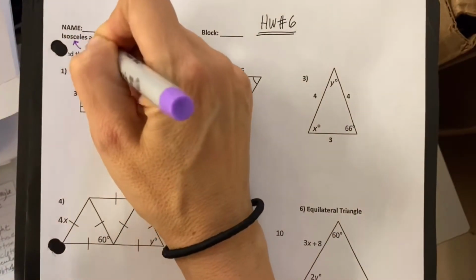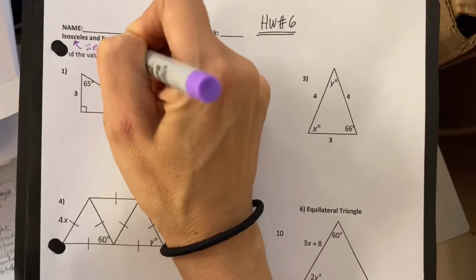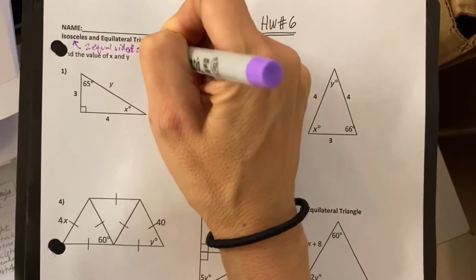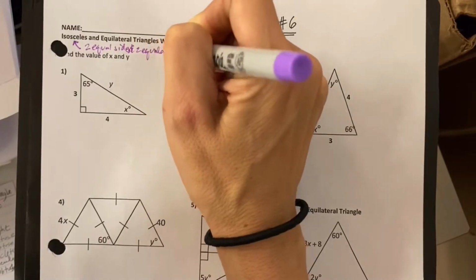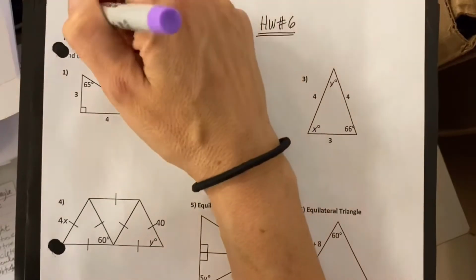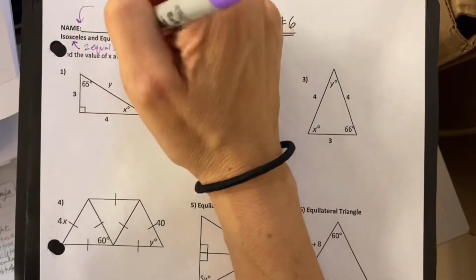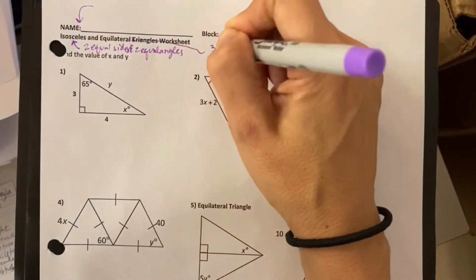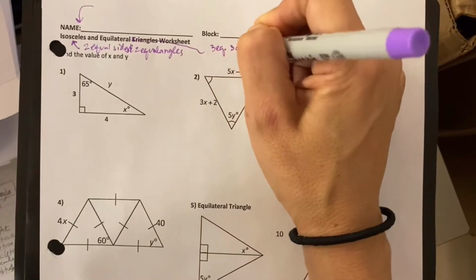This means 2 equal sides and 2 equal angles. This means put your name right there. The word equilateral means 3 equal sides, 3 equal angles.